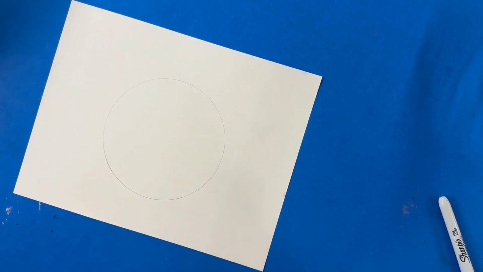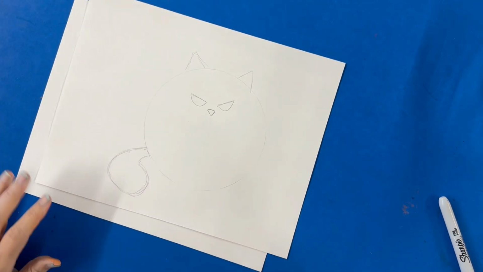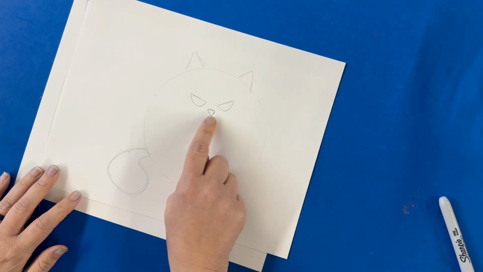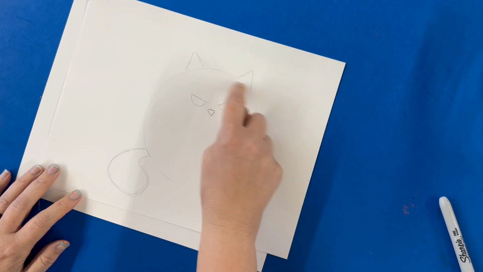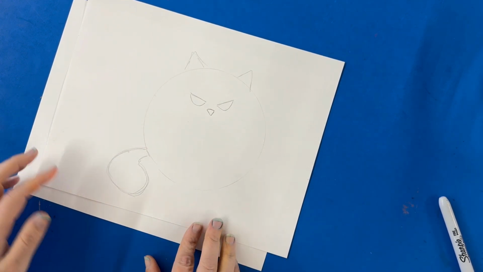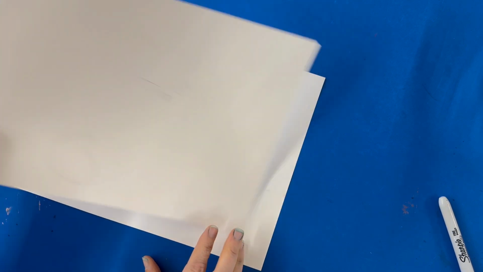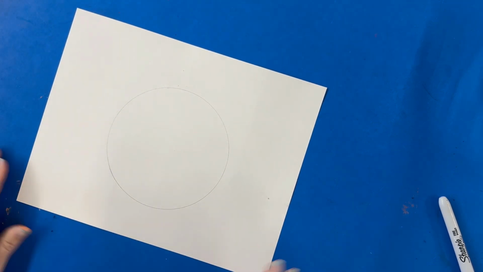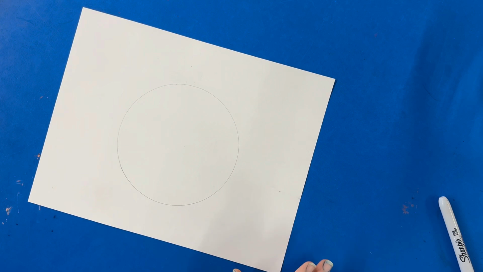So first we're going to sketch our cat out. So here's one where I kind of have it sketched out. We're going to draw the eyes and the nose. We're going to give it a couple ears, and we're going to give it a tail. Your tail doesn't have to look like this one. And then we're going to come back with Sharpie, and we're going to make it look big and fluffy. We're doing big, round, fluffy cat.